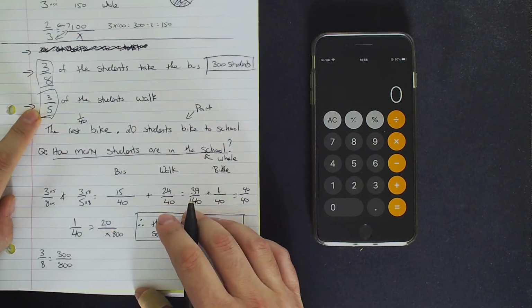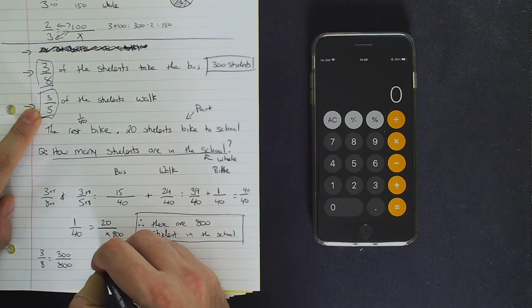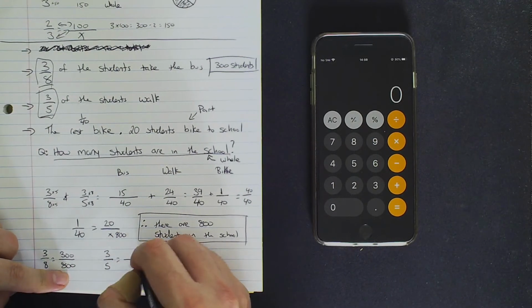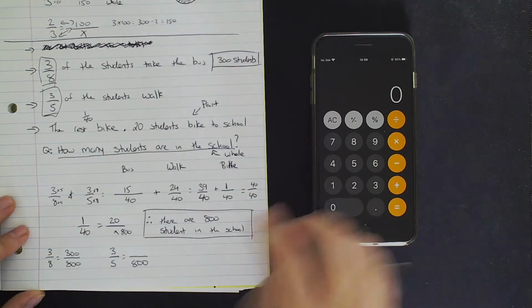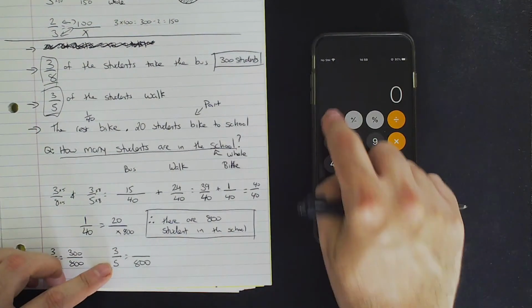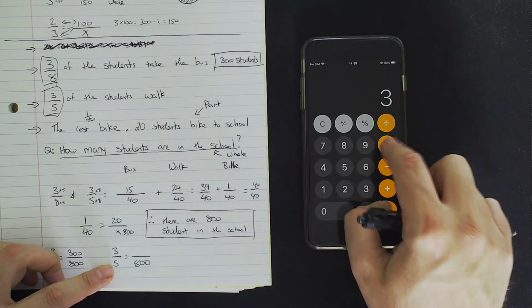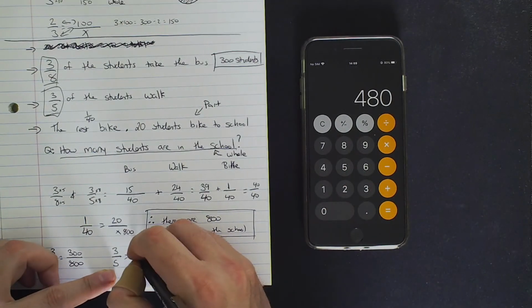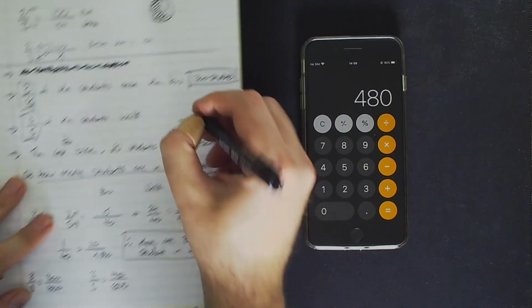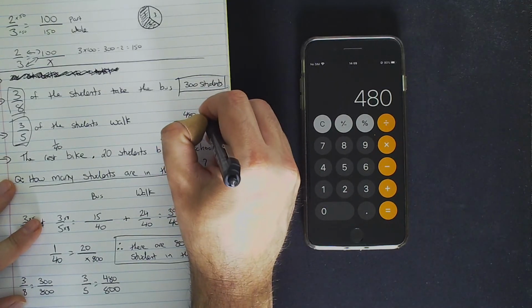So now let's do the walkers. 3/5, and we know there's 800 students in the school, at least that's what we think. Again, we've set up a nice little cross multiply. 3 multiplied by 800, divide that by 5, you have 480. So this is 480 students.